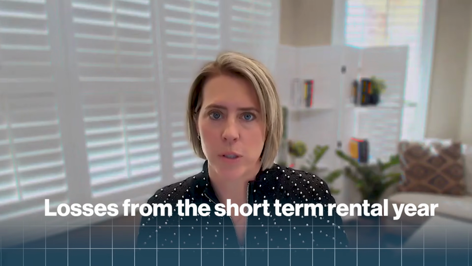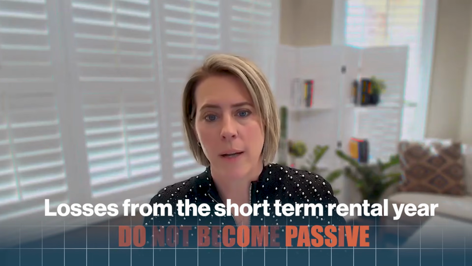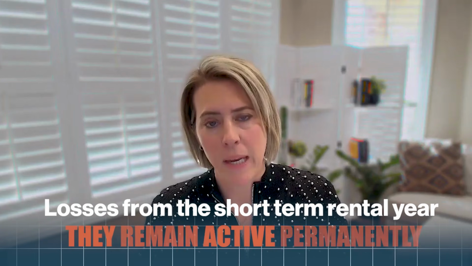So here's the important part. Losses from the short-term rental year do not become passive. They remain active permanently. This is true even if 10 years go by and you never materially participate again. That's a really, really important point.